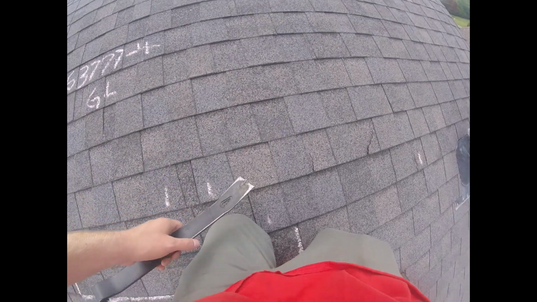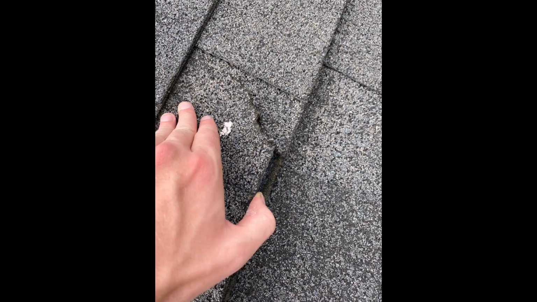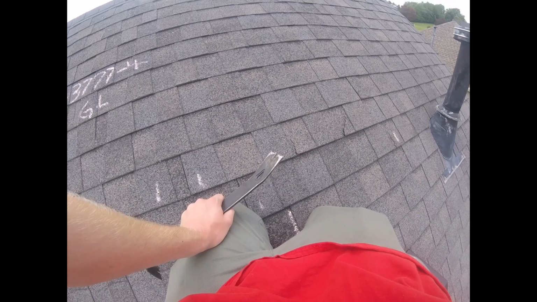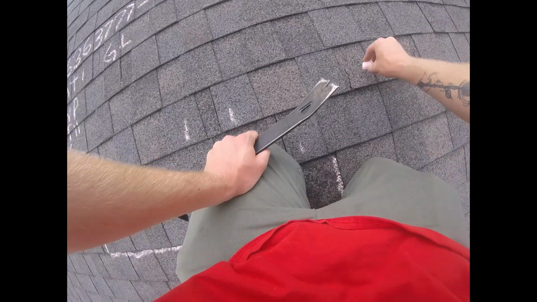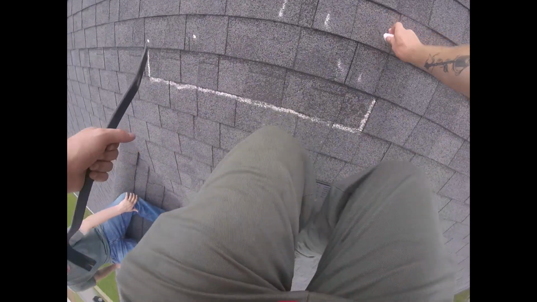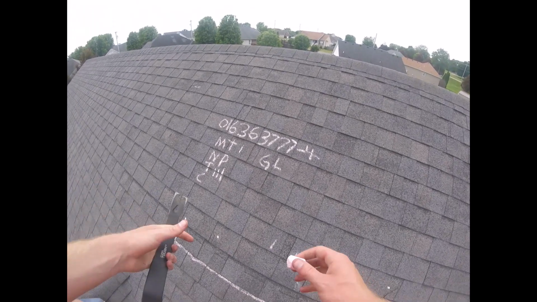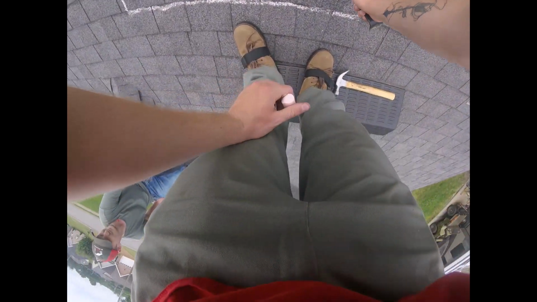So that's going to be three on the tears. So that's the third shingle that we would have had to have manipulated, and it just tore in two different places just as I was running this up underneath trying to unseal it. So this is already failed.